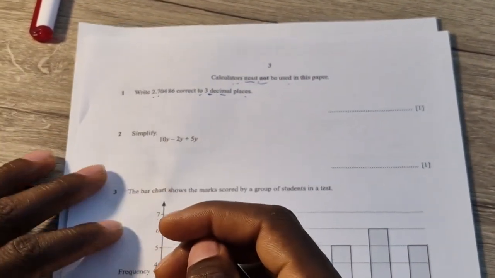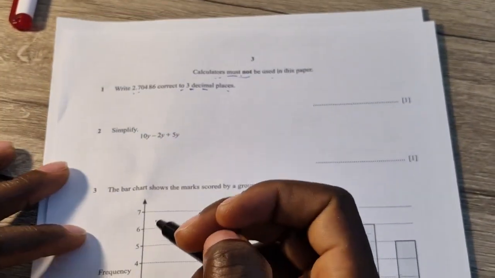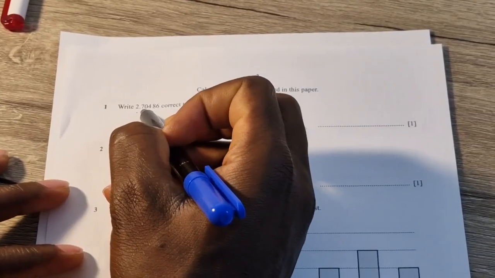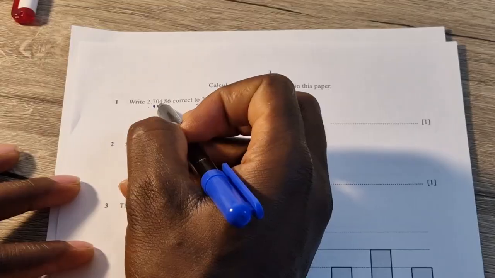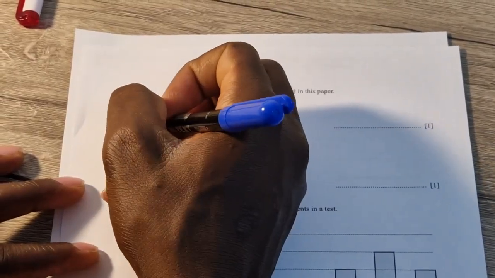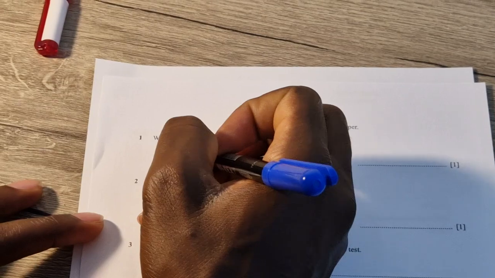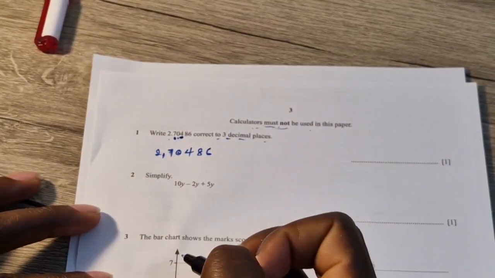So we have to count the 3 decimal place digit, which is as soon after the comma we count 1, 2, 3. So this is our 3 decimal place. So we have 2.70486 like this.